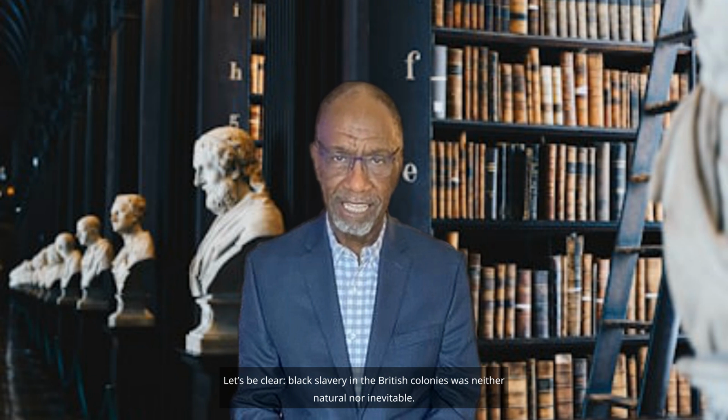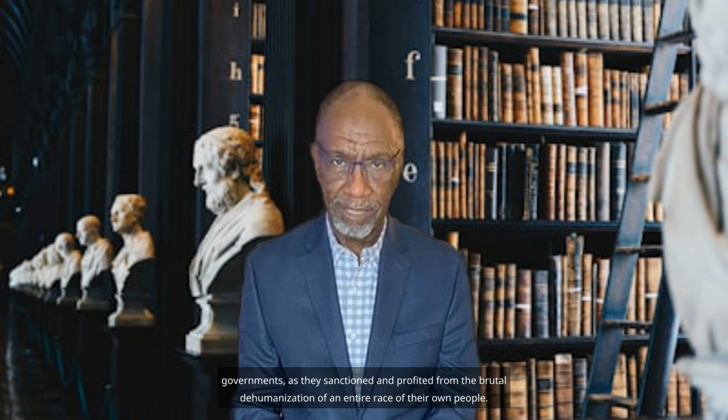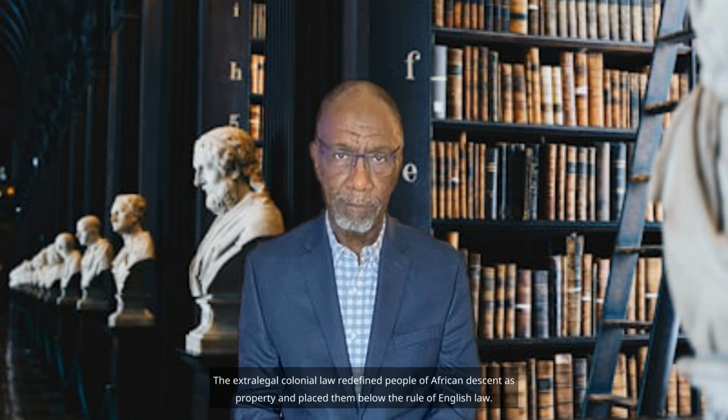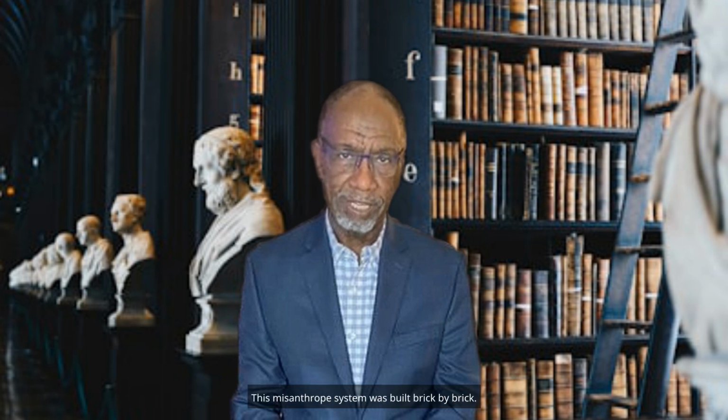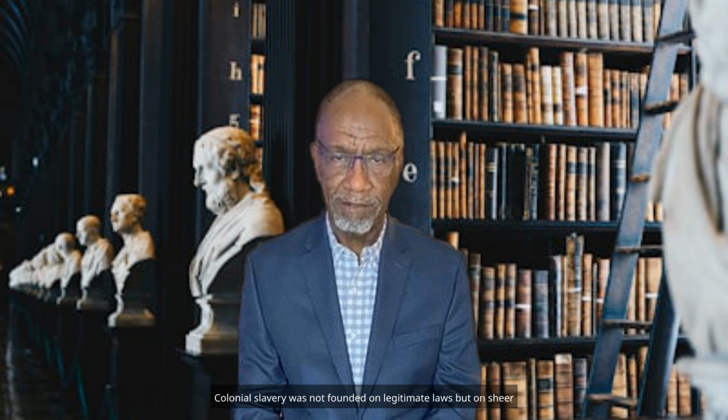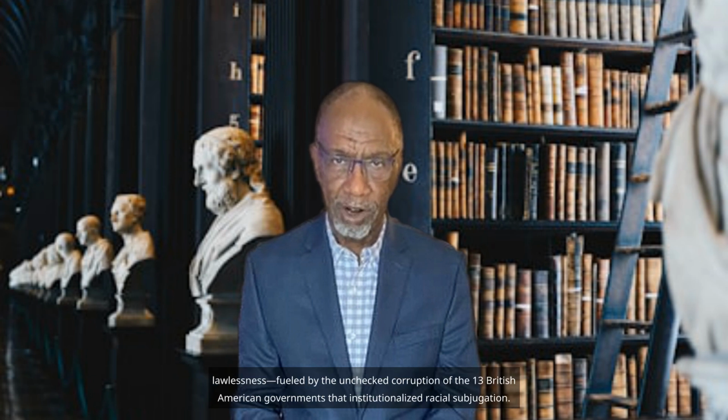Let's be clear, black slavery in the British colonies was neither natural nor inevitable. It was the product of calculated human choices, rooted in criminality and enabled by the utter collapse of the 13 colonial British governments, as they sanctioned and profited from the brutal dehumanization of an entire race of their own people. The extra-legal colonial law redefined people of African descent as property and placed them below the rule of English law. This misanthropic system was built brick by brick. Colonial slavery was not founded on legitimate laws, but on sheer lawlessness, fueled by the unchecked corruption of the 13 British American governments that institutionalized racial subjugation.